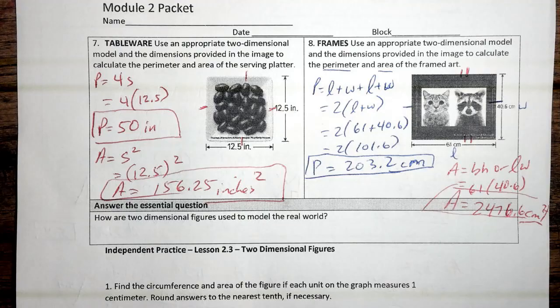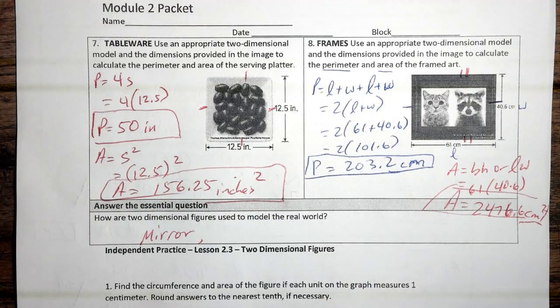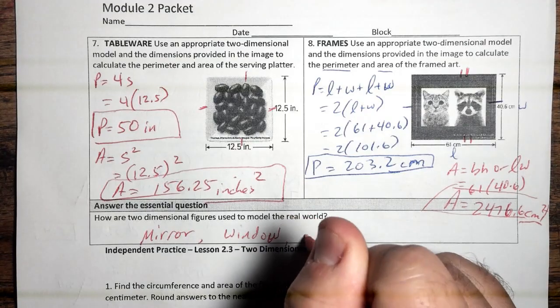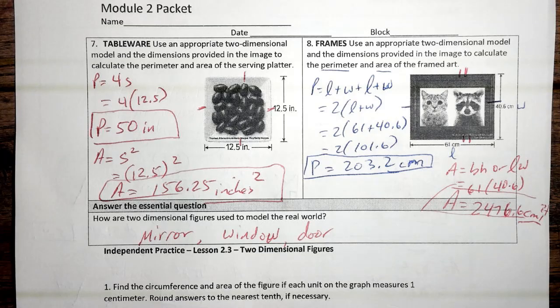So the essential question: how are two-dimensional figures used to model the real world? Well, two-dimensional figures, you can look at them as a mirror, a window, a door, just as a few examples, sticking with the construction theme we've been using in class.